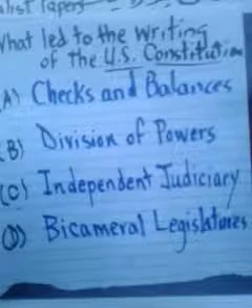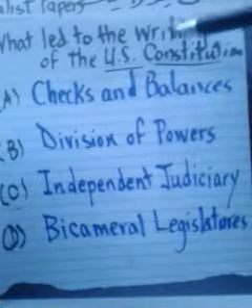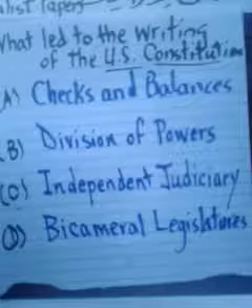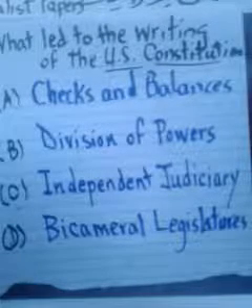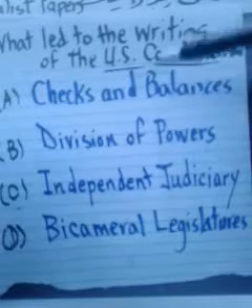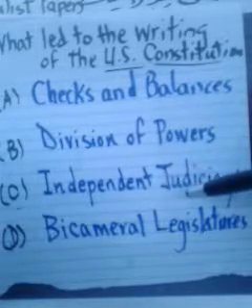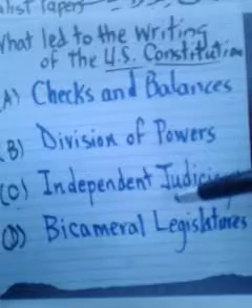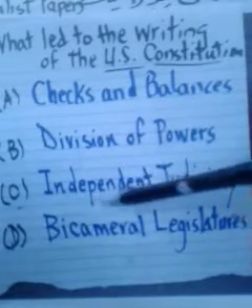They're all dependent on either the legislature or the president or the prime minister. So they side with the person in power when they're dependent. So you don't want a dependent judiciary, you want an independent judiciary.